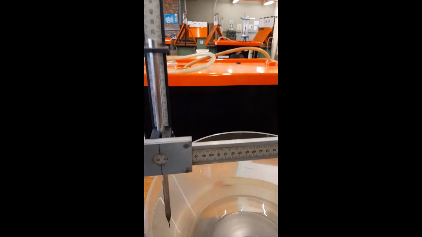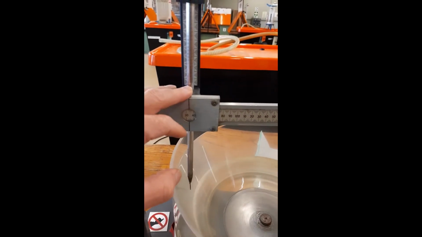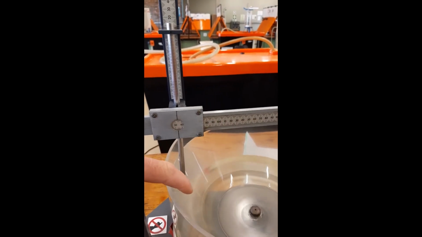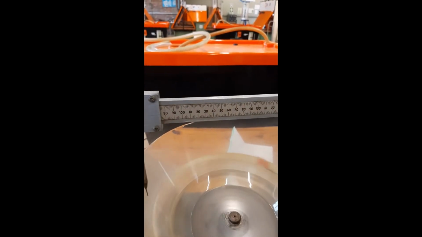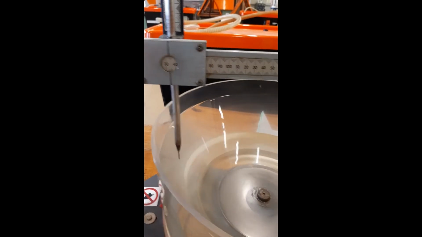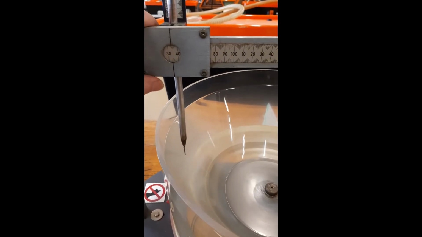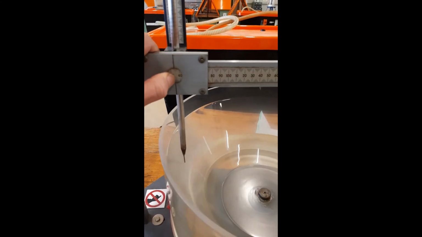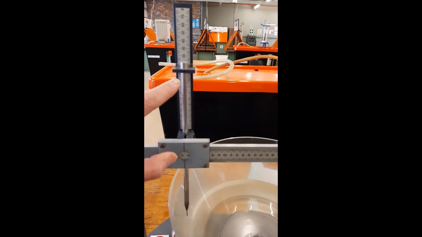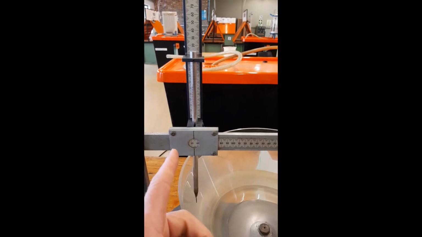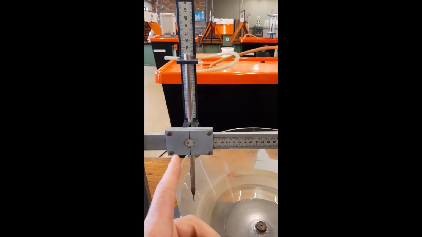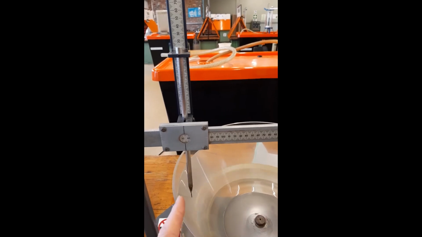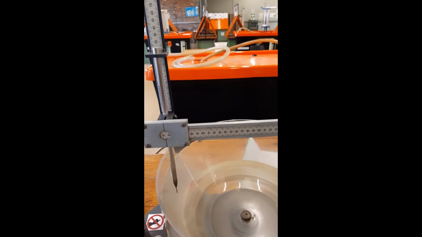So we use this ruler to measure the X and Y coordinates of the profile of the forced vortex by moving it so that the pin at the bottom barely touches the surface of the water. And then we record our X coordinate and our Y coordinate, and we do it for a couple of increments for X along the profile, so we can capture the whole profile of the forced vortex.